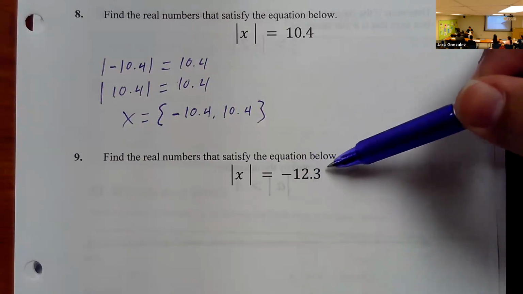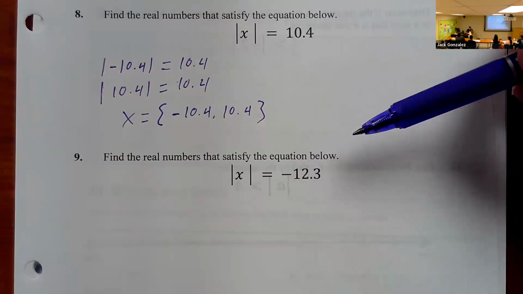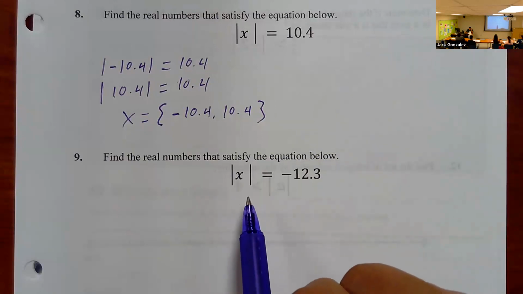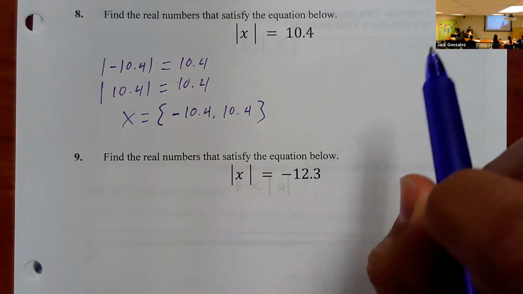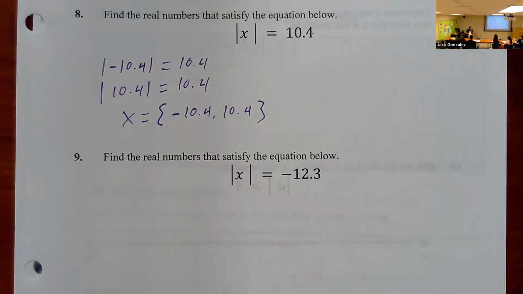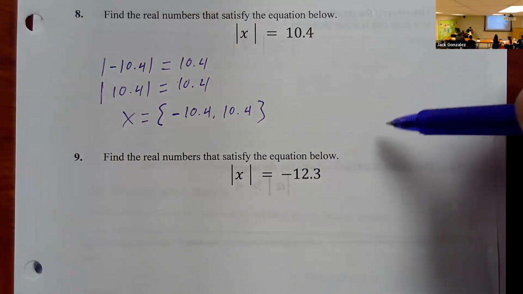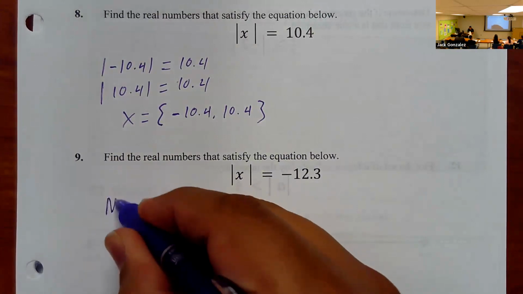So this is saying that it's negative for some X, but that contradicts the definition, because we said it's never negative. So how is this negative? Since we don't have that, this is a false statement. There is no solution here.